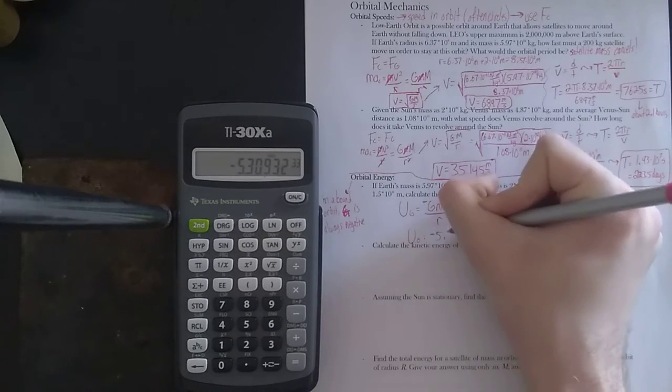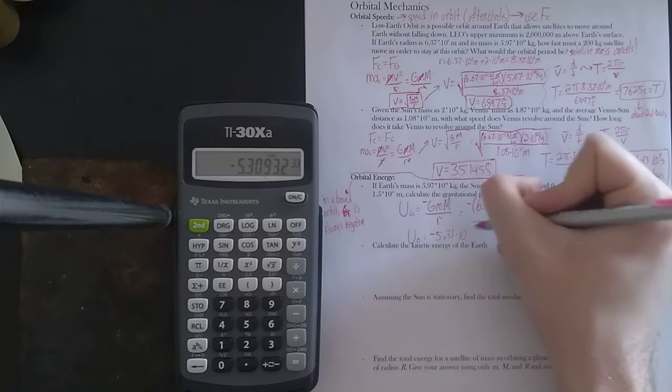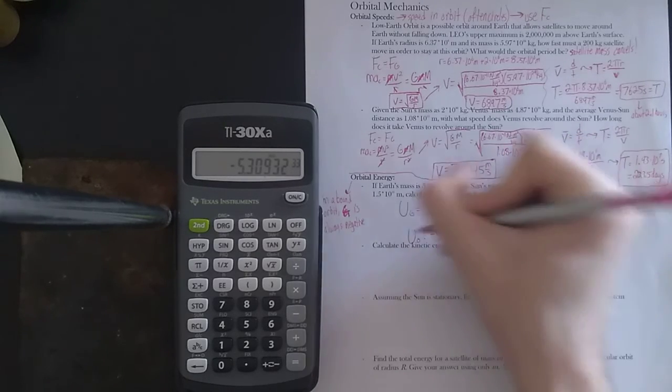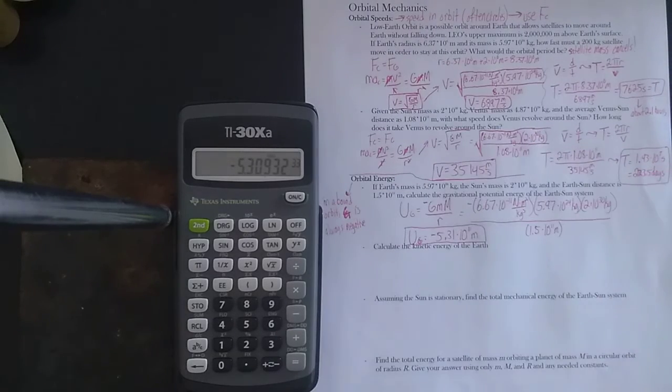negative 5.31 times 10 to the 11th meters. Okay, let's remember that. Let's compare that to the kinetic energy of the Earth.